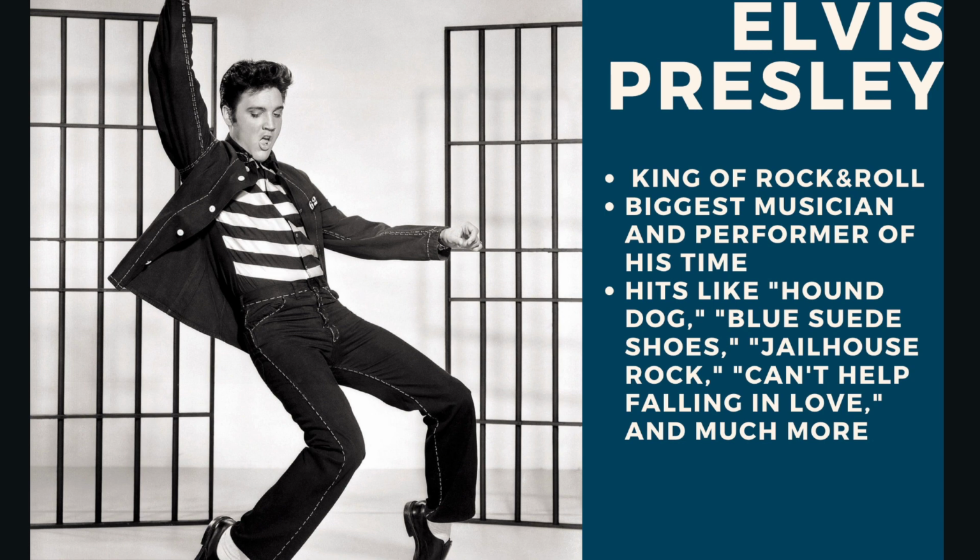He rose to fame in the mid-1950s and soon became one of the biggest performers in the world, known for his bold dance moves and hits like Blue Suede Shoes, Jailhouse Rock, Hound Dog, Can't Help Falling in Love, etc. And even now, almost 50 years after his death, he is still remembered as the king.